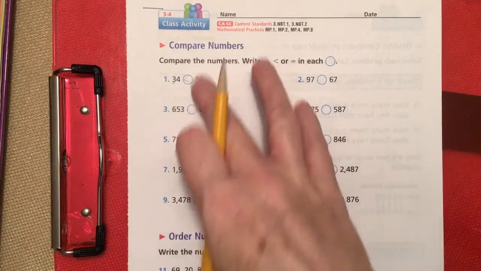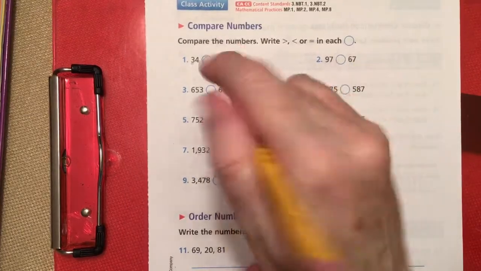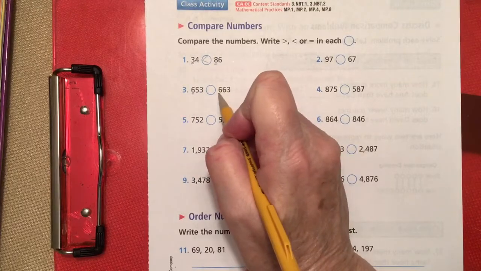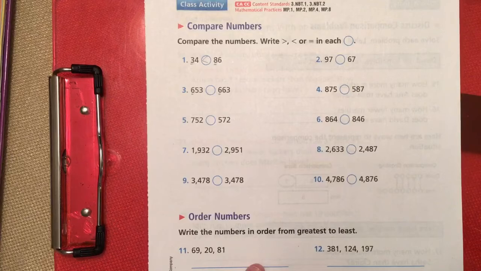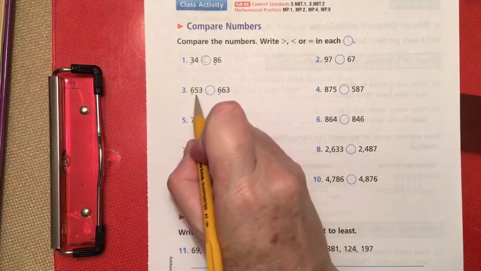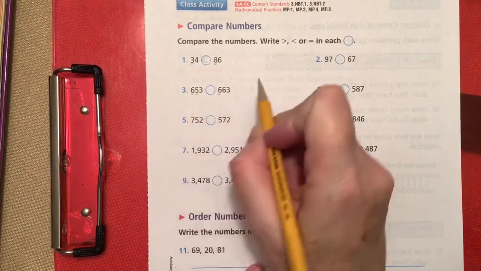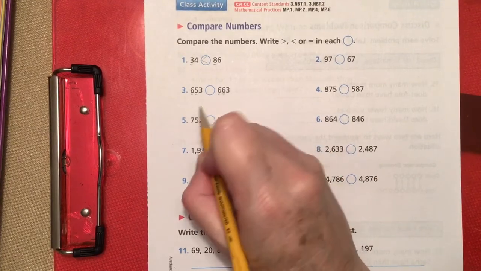Now I'm going to do odds with you. I'll let you do evens independently. But if we're looking at 3, we're going to underline the hundreds place. And guess what? They both have 6 hundreds. So now what you need to do is go to the tens place. So since they both have 6 in the hundreds, we'll go to the tens. Here we have 5 tens, which is 50. Here you have 6 tens, which is 60.